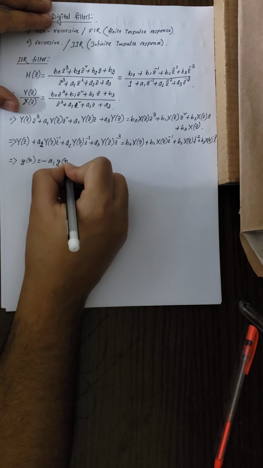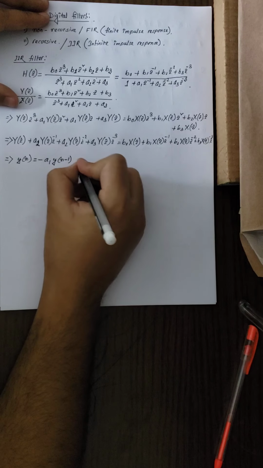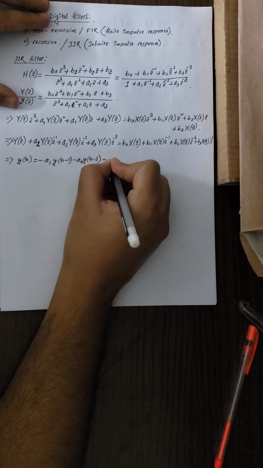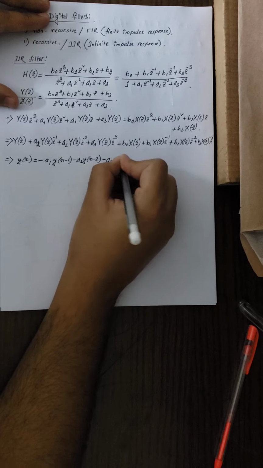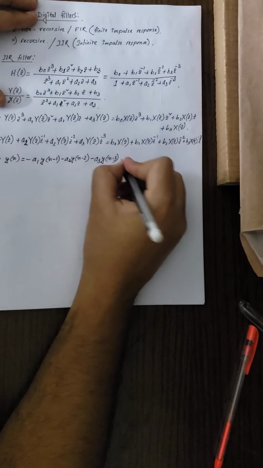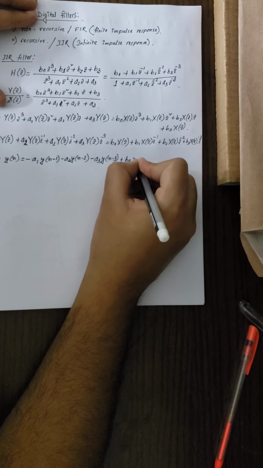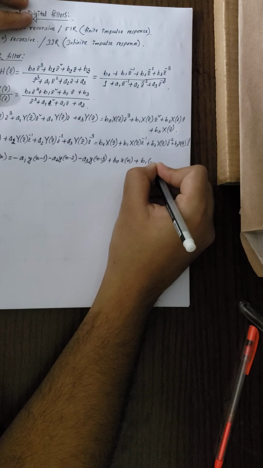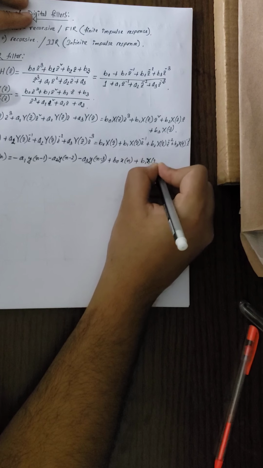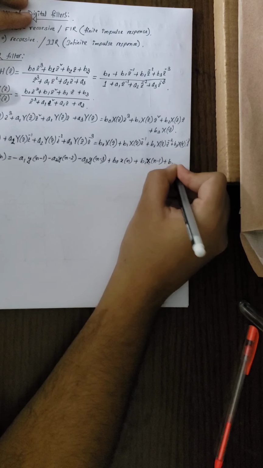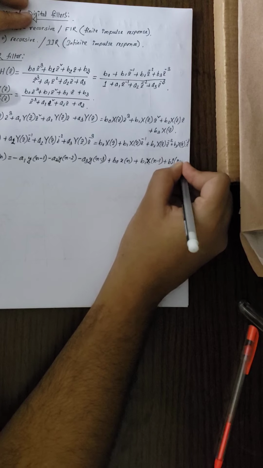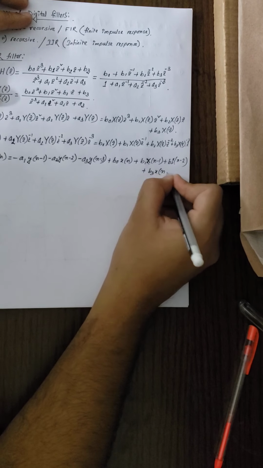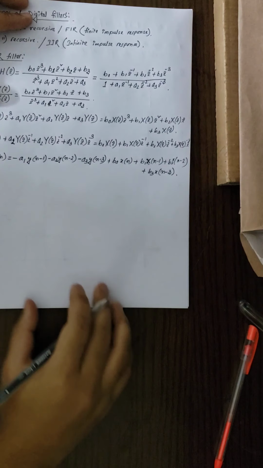This will be y(n minus 1), and consequently minus a2 y(n minus 2) minus a3 y(n minus 3) plus b0 x(n) plus b1 x(n minus 1) plus b2 x(n minus 2), consequently b3 x(n minus 3).